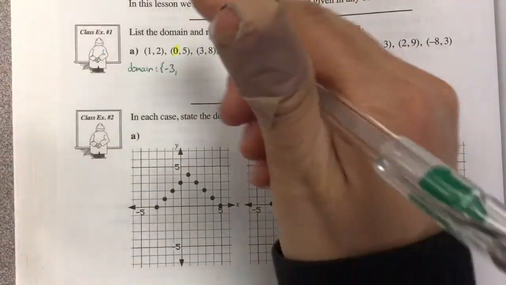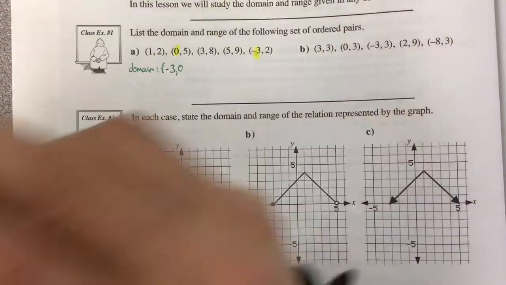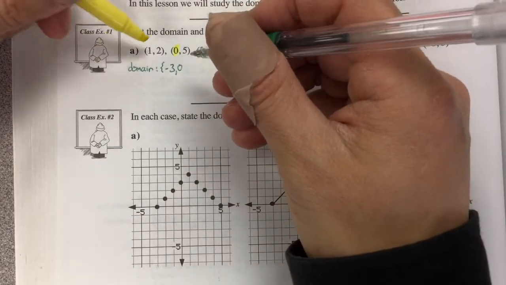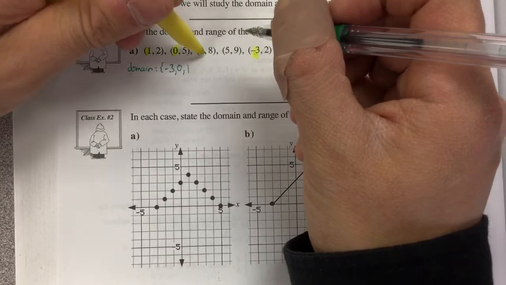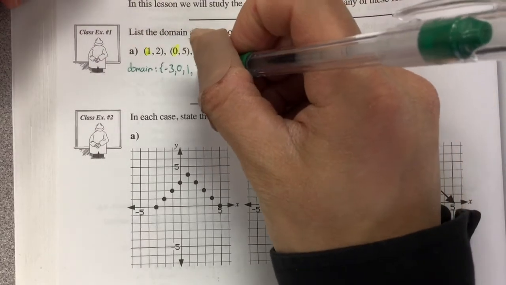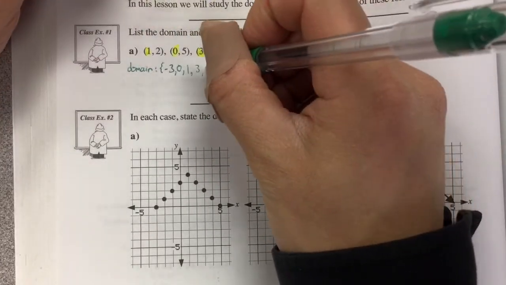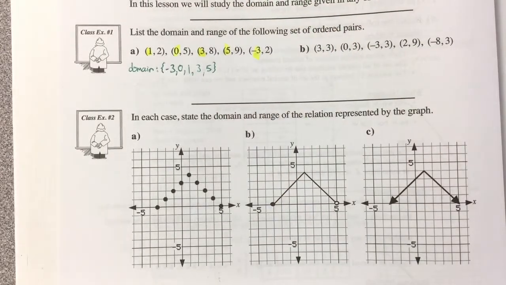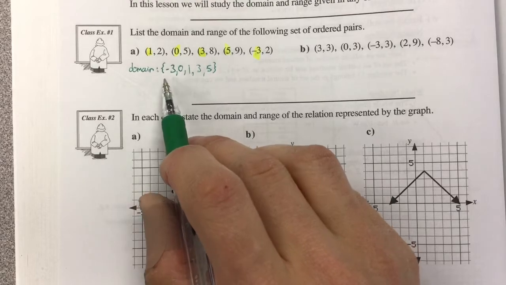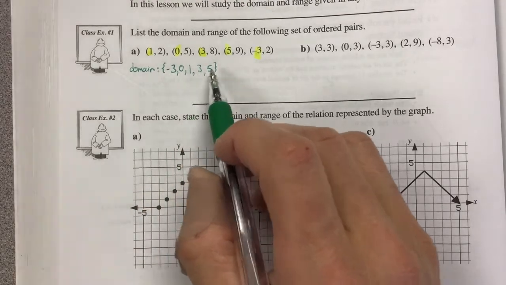So next I have 0. Then I have +1. Then I have 3. And then I have 5. So that's my domain as a list: -3, 0, 1, 3, and 5.